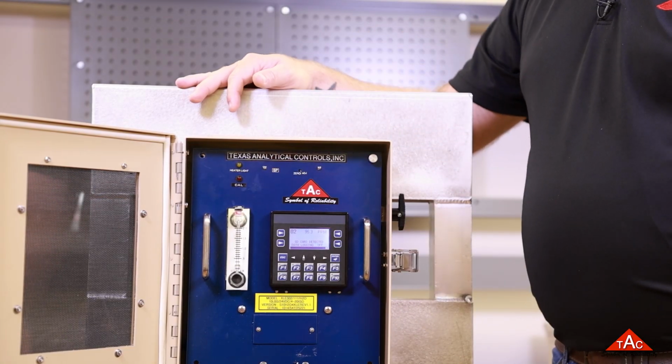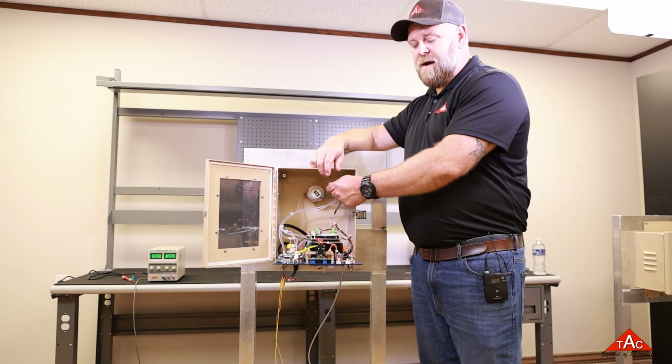Several factors can contribute to the sensor readings taking time to come down into range, so patience is key.